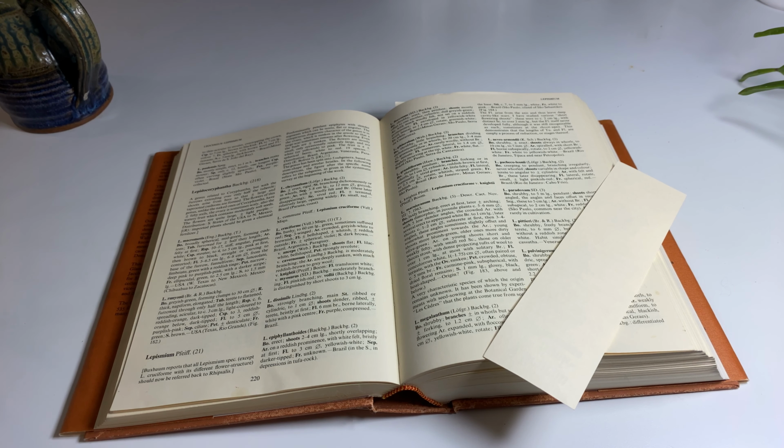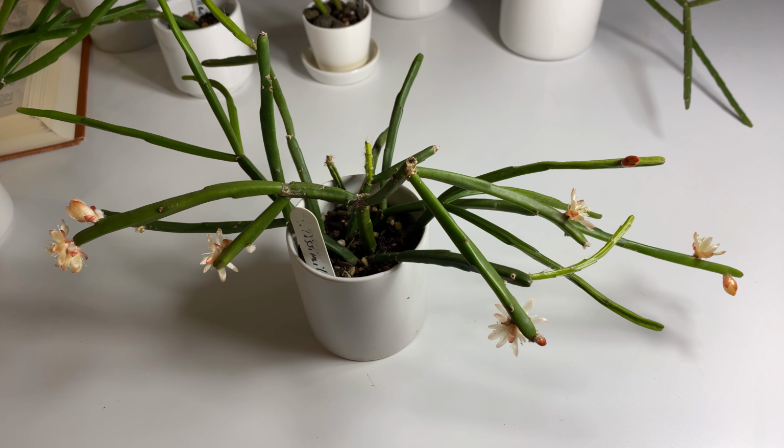So you can see how it might be that Rhipsalis dissimilis in those old descriptions was actually Rhipsalis pacheco-leonis. And even when I read the descriptions for Rhipsalis pacheco-leonis, the descriptions are disturbingly similar to these old descriptions of Rhipsalis dissimilis.